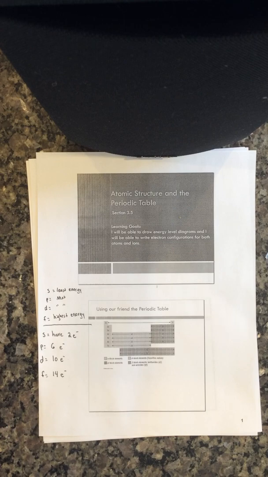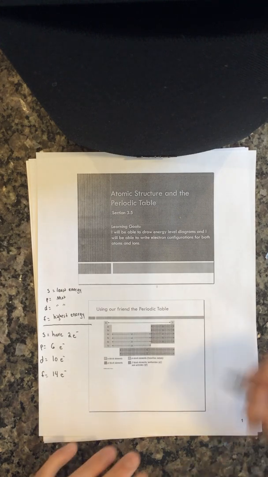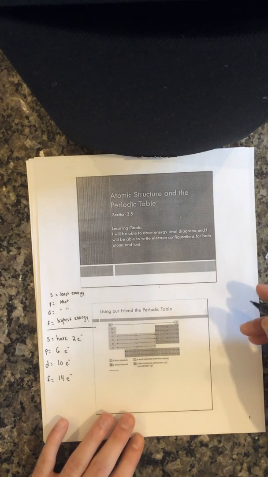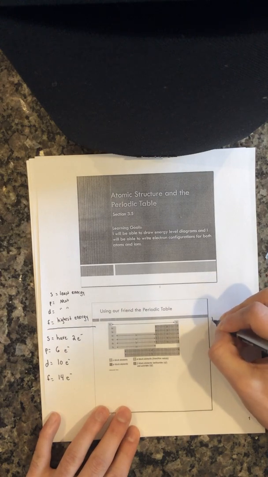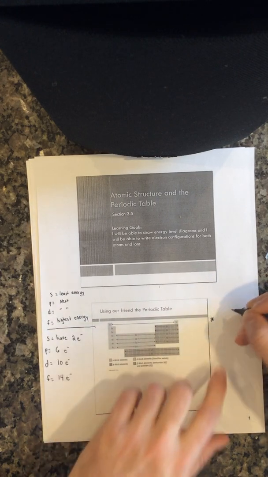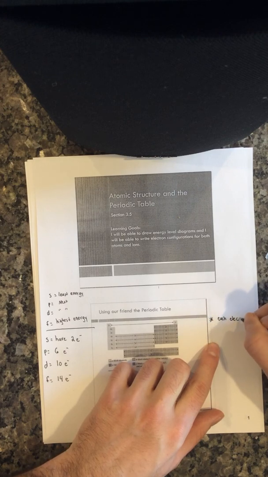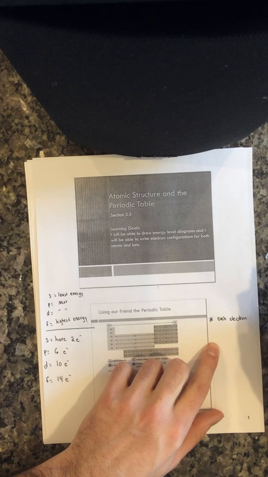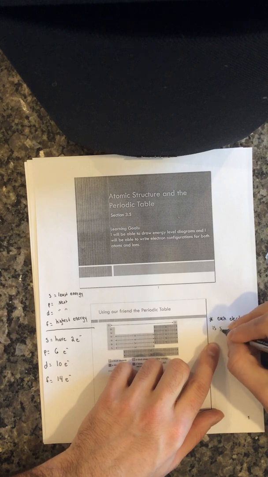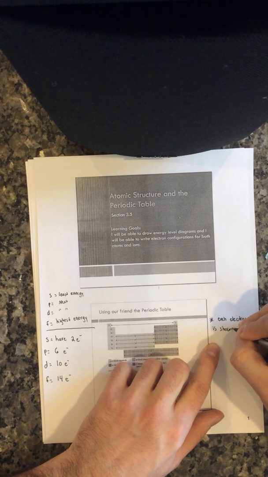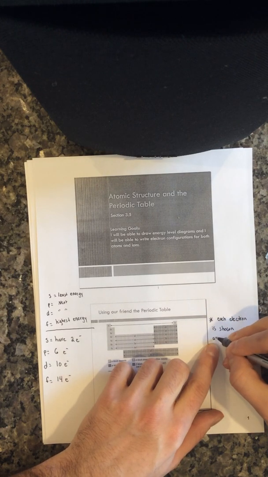Okay. Now, as we move on, we're going to get a couple other things in here. Another thing that we're going to look at. Each electron is shown as a half arrow.